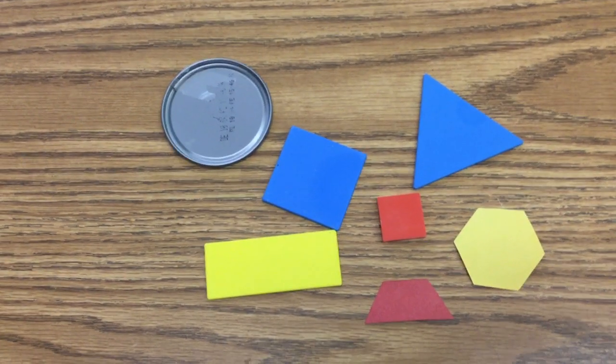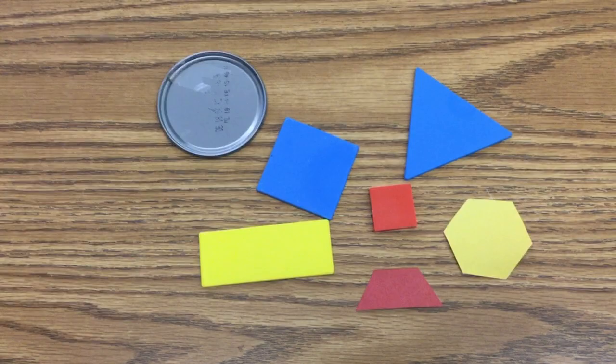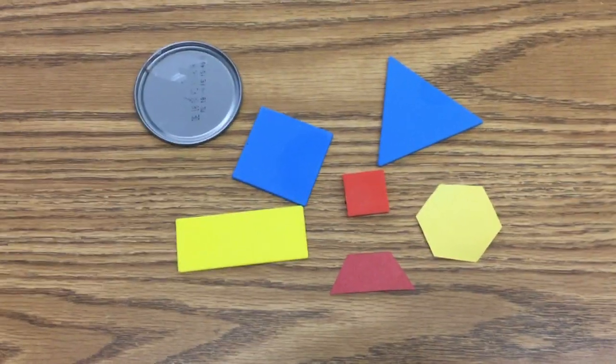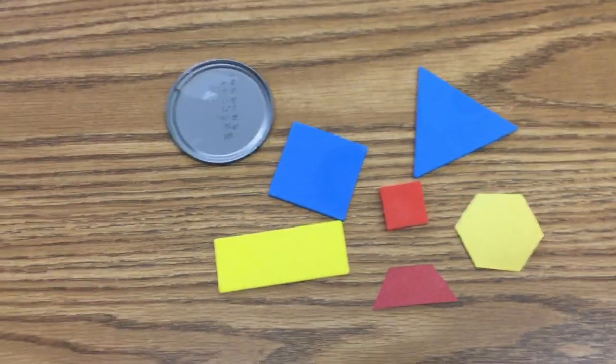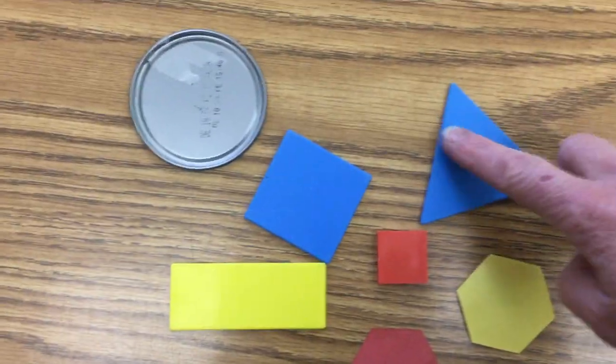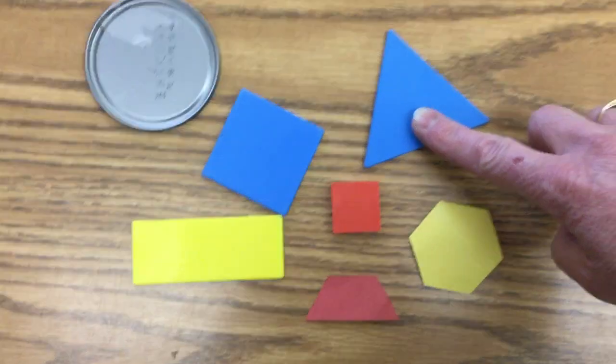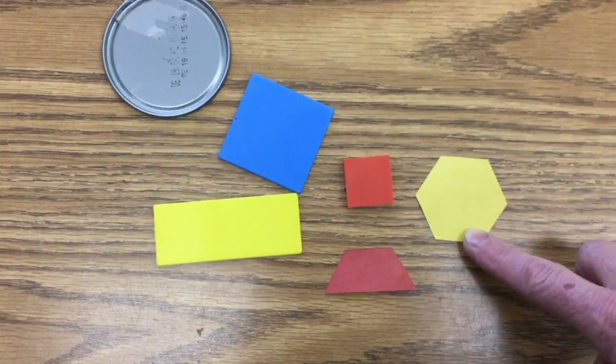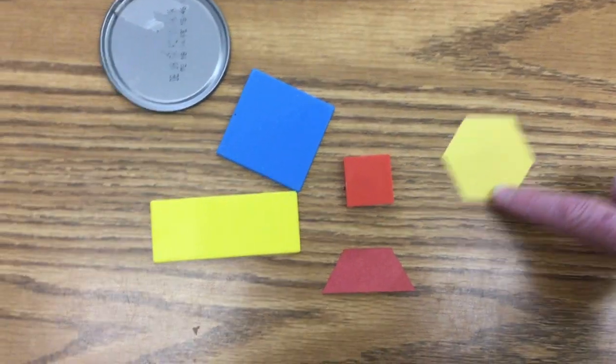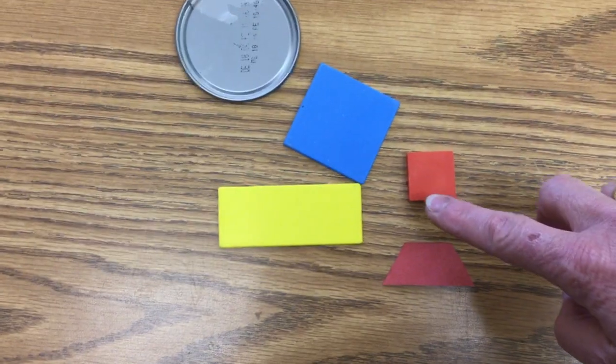So today for our math lesson, we're going to talk about shapes. And we're going to review first the shapes that you already know. So I'm going to move a shape and you say the name of the shape. Okay, this one is triangle. Good. This one is hexagon. Good.